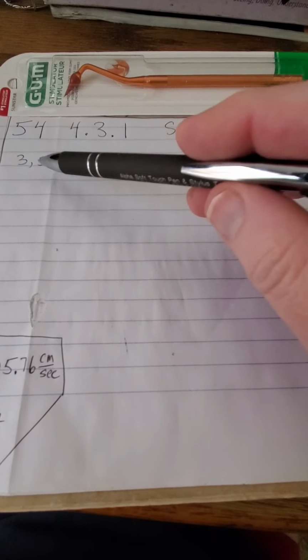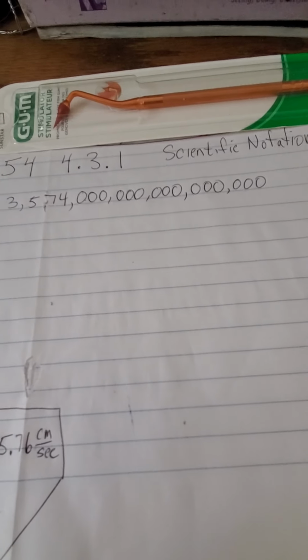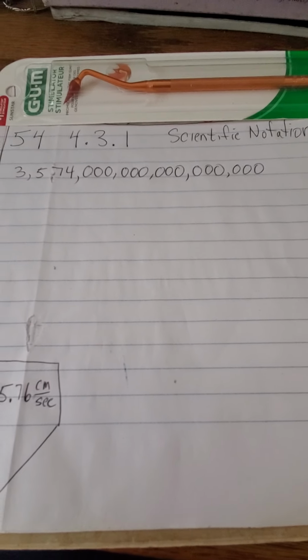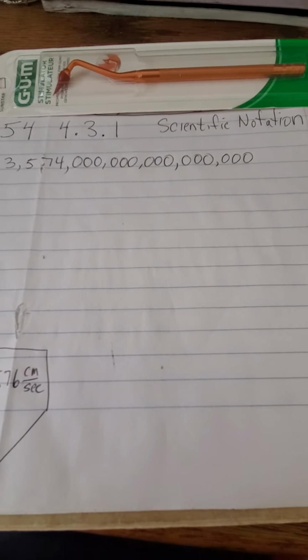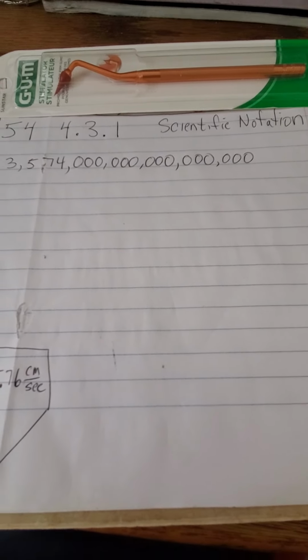3,574,000,000, all these millions, all these tons of zeros. I don't even know what that's called. That's ones, thousands, millions, billions, trillions, quadrillions, quintillion, whatever. It's a big number. And it's a pain to write this and all these zeros. So a faster way of writing it is as follows.